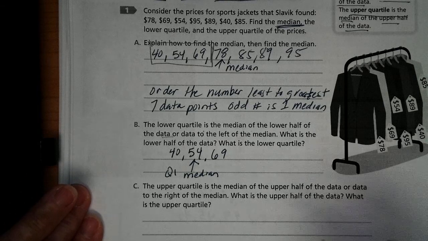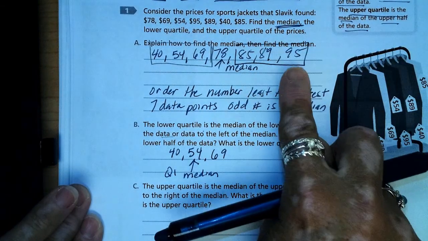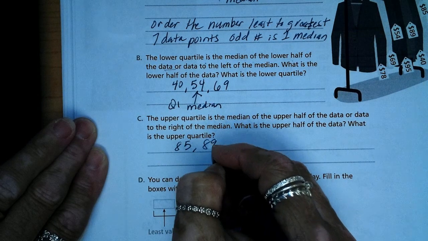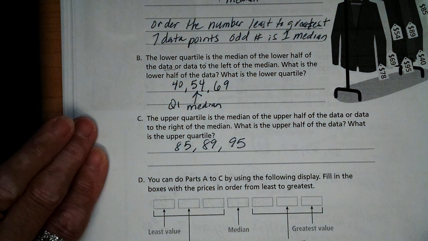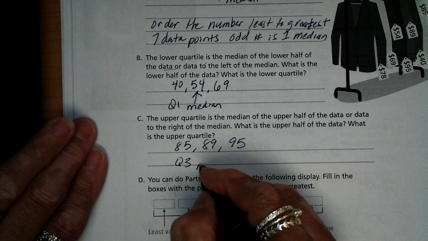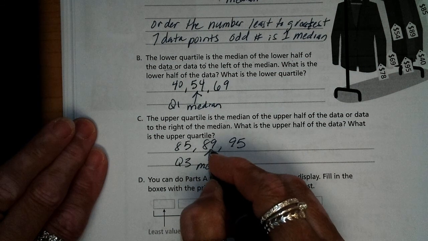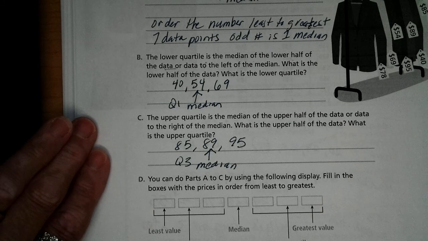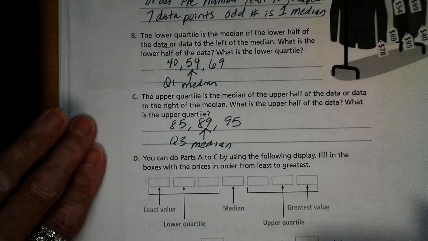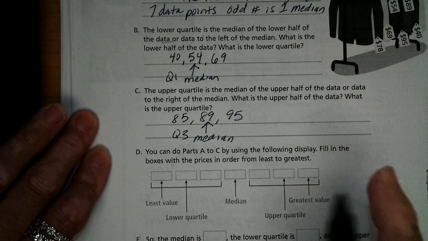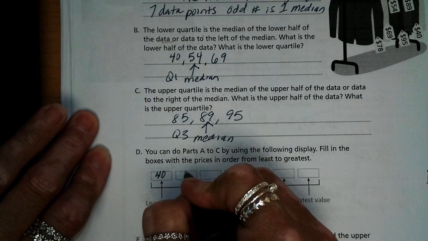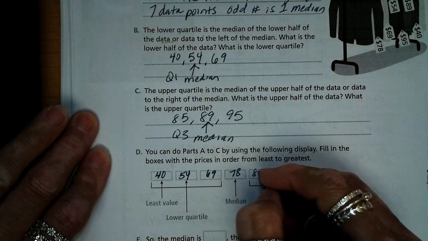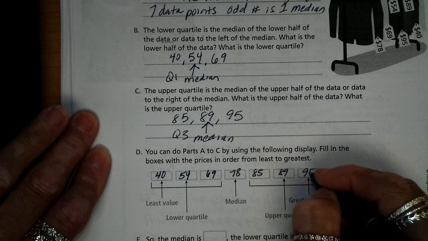All right, the upper quartile consists of these 3 numbers: 85, 89, and 95. So what is quartile 3's median? 89. Yep. All right, so all we're going to do is just rewrite those numbers here. Okay, so 40, 54, 69, 78, 85, 89, and 95.